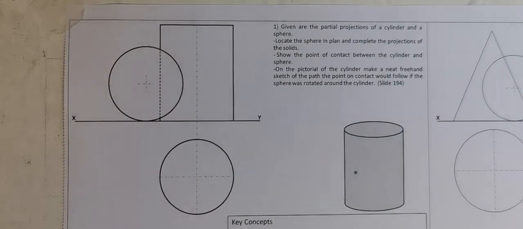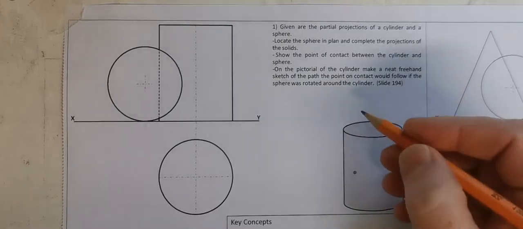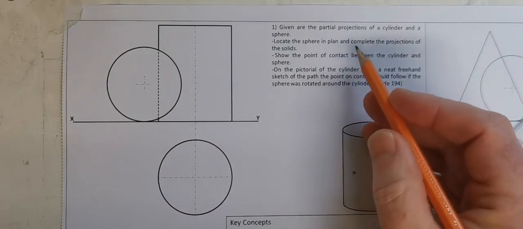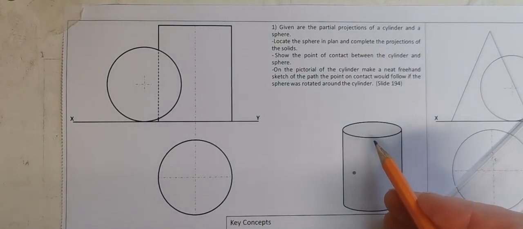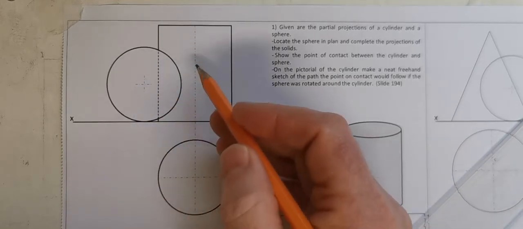Okay guys, this is sheet 2 of the rotation solids in contact. So what we're looking at here is a cylinder and a sphere up against it.